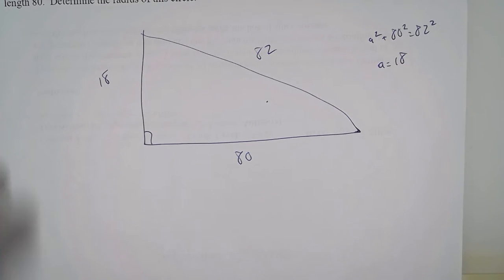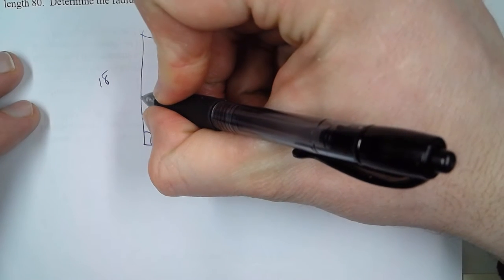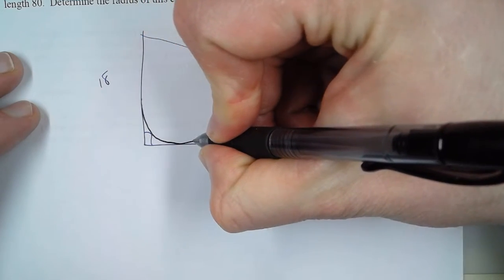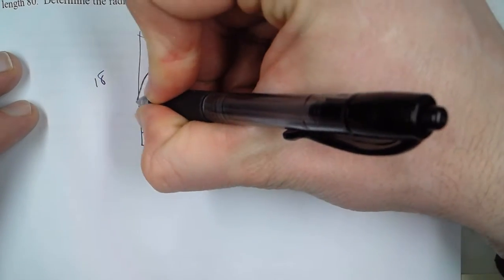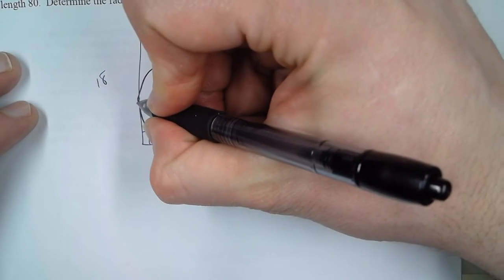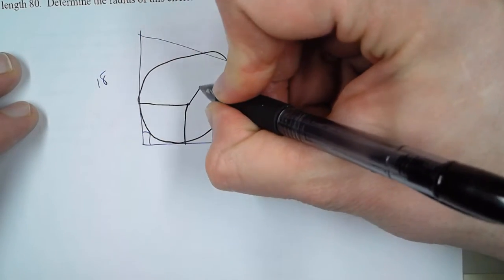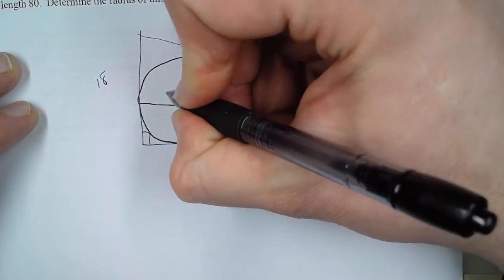And so now inside that we're going to inscribe a circle that is internally tangent to all three sides, kind of like that. Now perfect. Okay, so the question is, what is the radius of this circle?